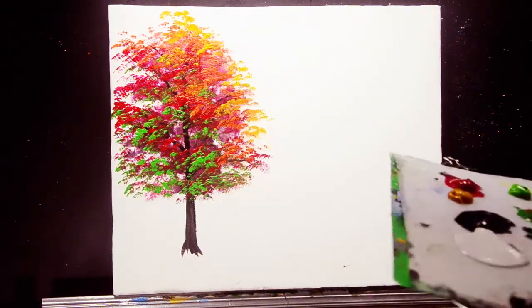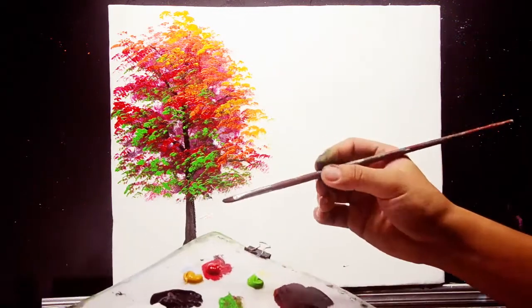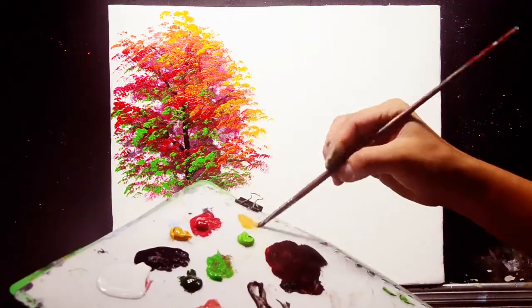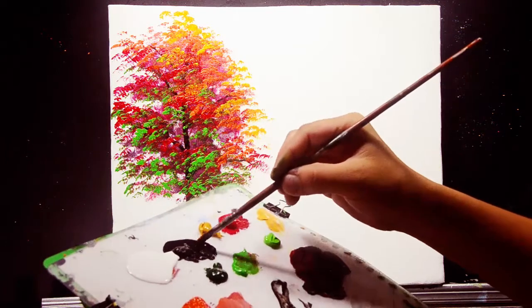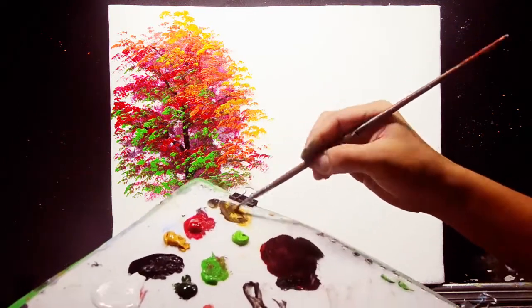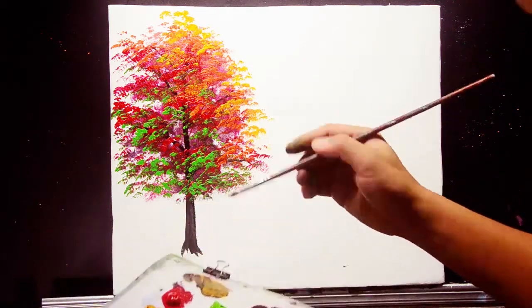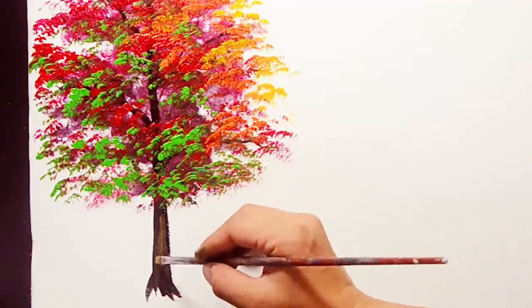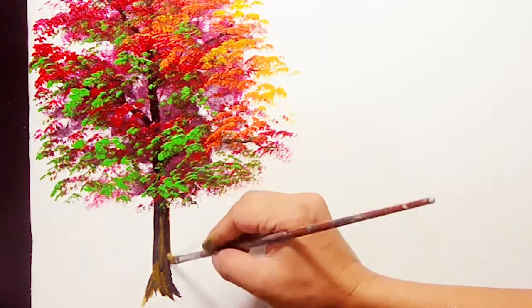Then for the trunk of this tree here, I'm gonna mix the color of the Rushina and the Mars Black. Just a small amount of Mars Black color, Rushina and the Mars Black color. I'm going to add here for the color of the trunk.